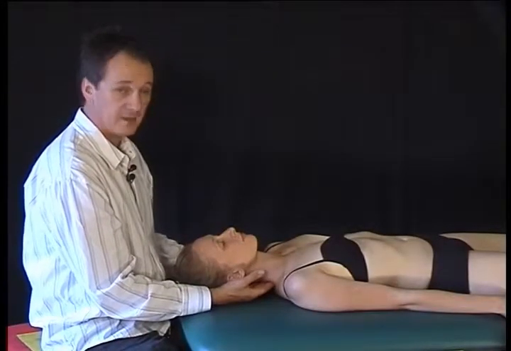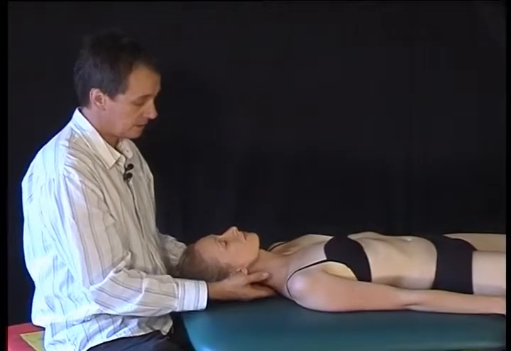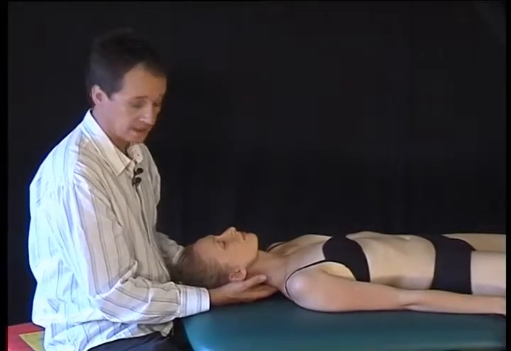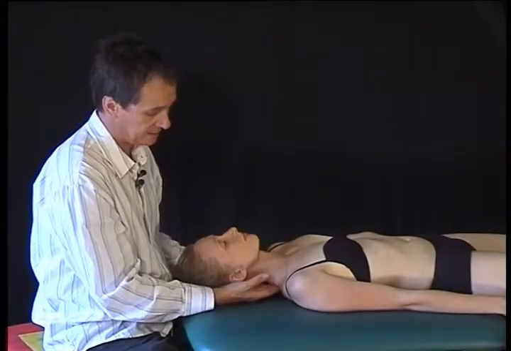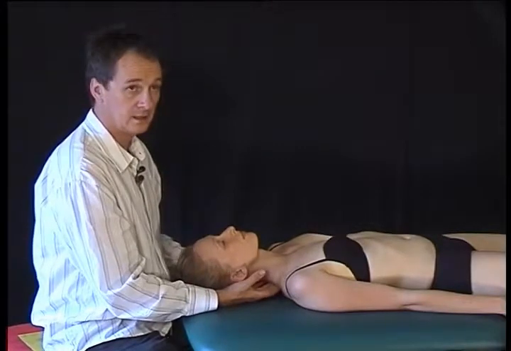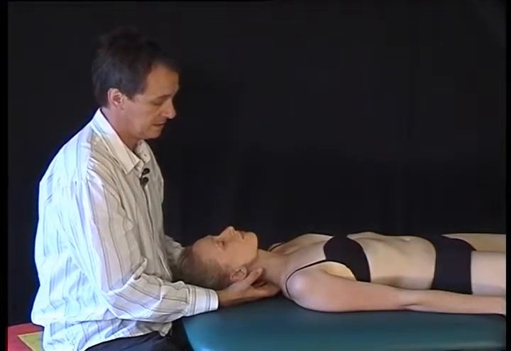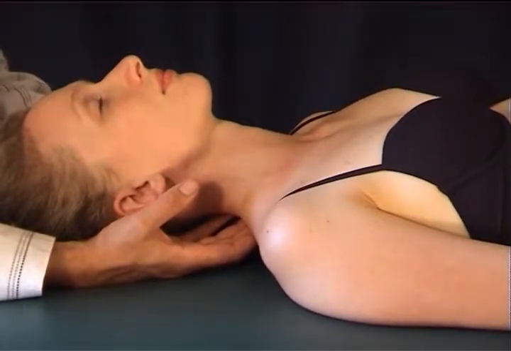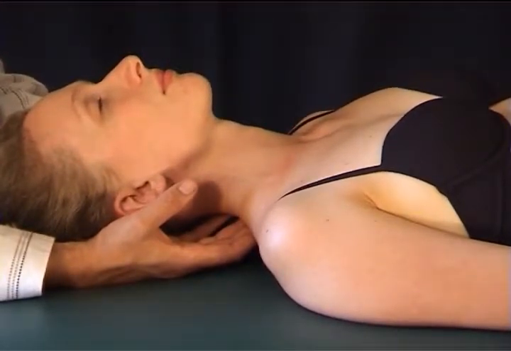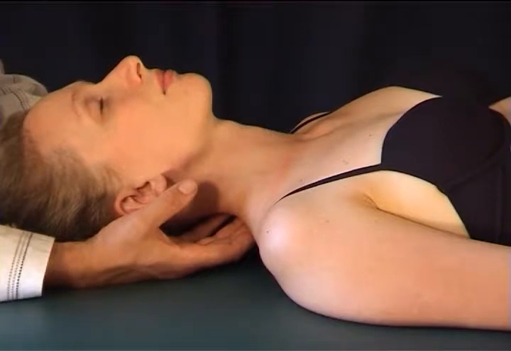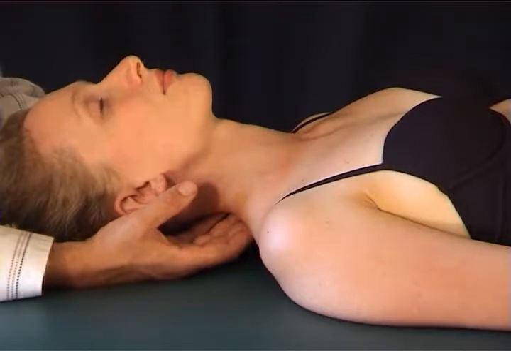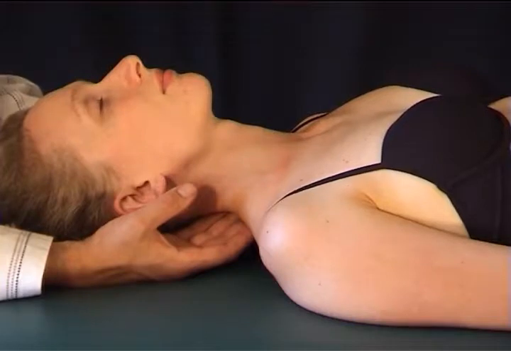I'm going to do the same thing in the cervical spine, and you'll be able to see this a little more. I'm going to have my fingers in behind either side of the spinous process. I'm going to lift towards the ceiling. Take up tension towards myself in the tissue slightly, and then also spread from medial to lateral.